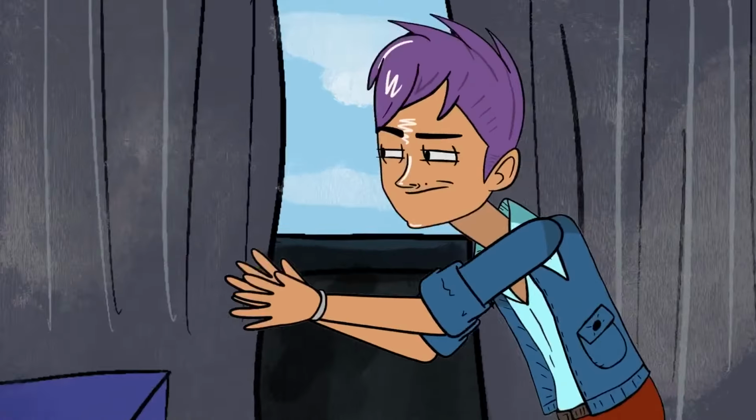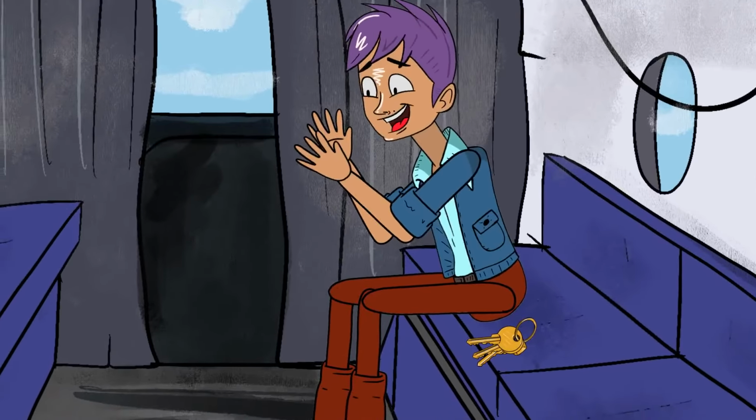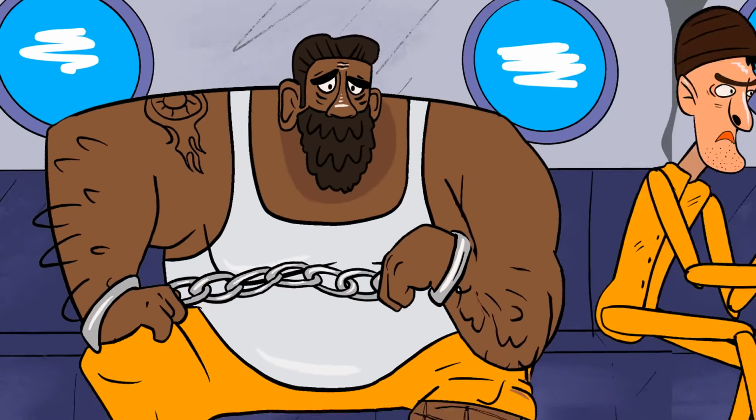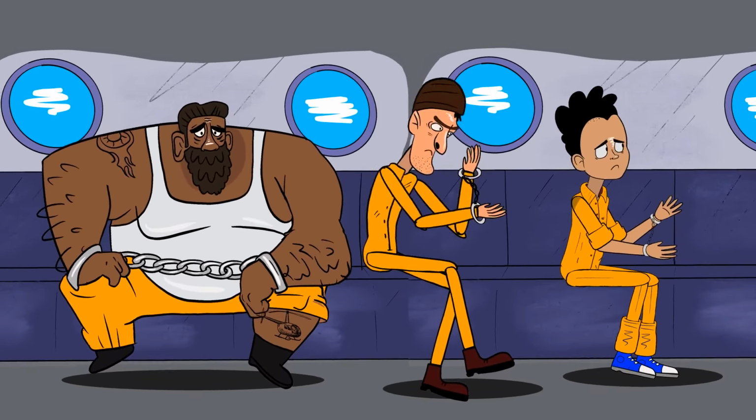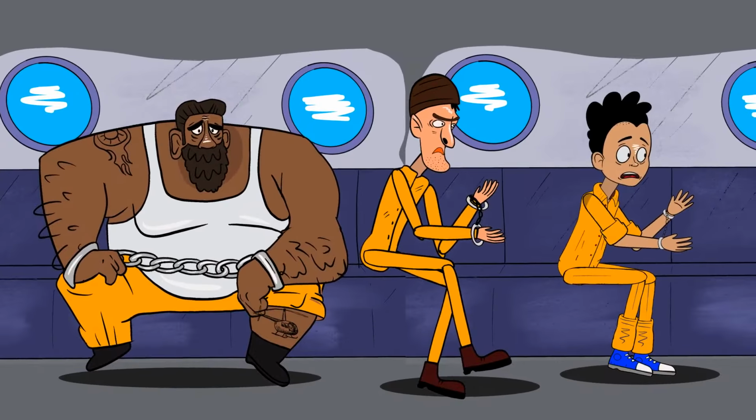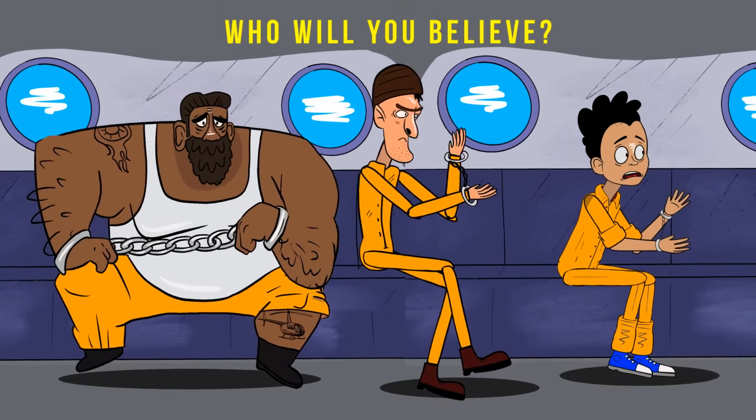Faster! You see the keys to your handcuffs hanging near the cabin. Then you get rid of the handcuffs. The prisoners ask you to release them too. But be careful, these people are dangerous. All three of them say they know how to fly a helicopter. Who will you believe?